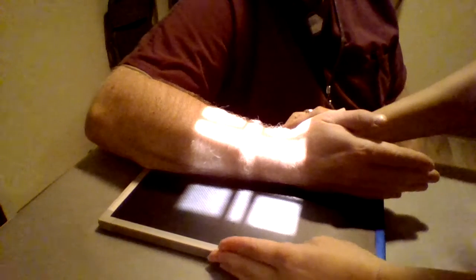Let's get them nice and centered. Collimate it in. Just make sure everything's all nice and straight. You're going to be using a 10 by 12 cassette IR, 64 kVp at 4 mAs.